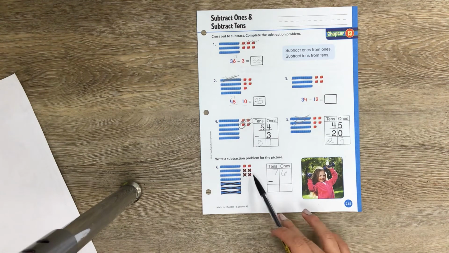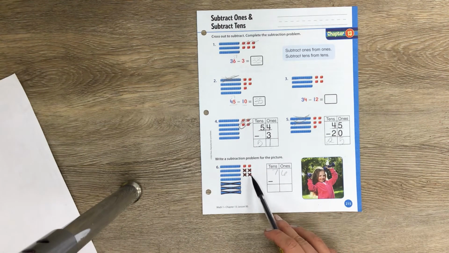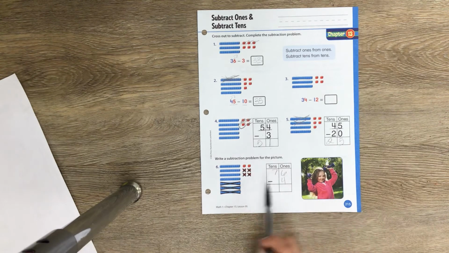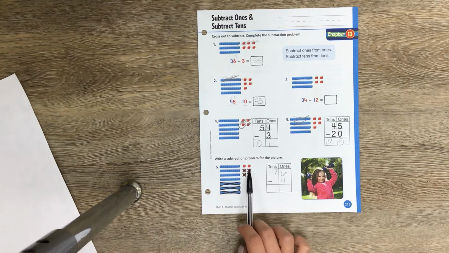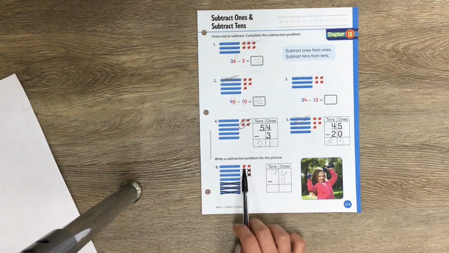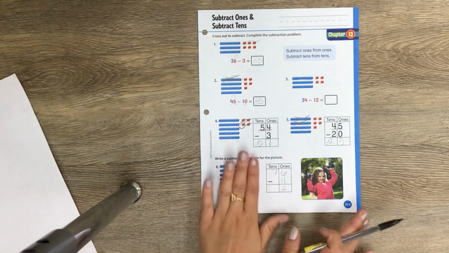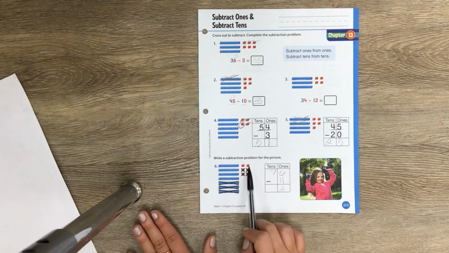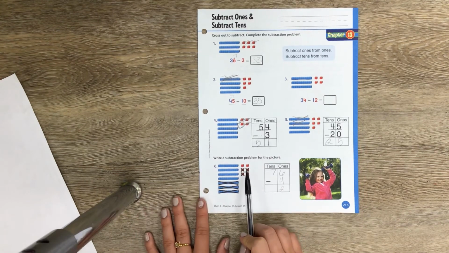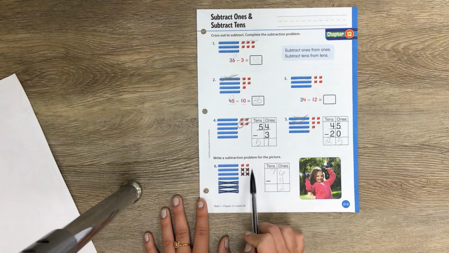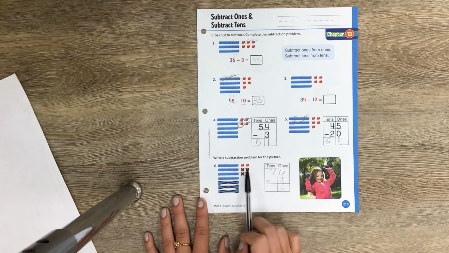So how many ones boxes did I cross off? 1, 2, 3, 4. You see 4 X's. And I crossed off 4. So how many do I have left? 1, 2, right? I had 6 in all. 1, 2, 3, 4, 5, 6. And now I have 4, so I had 6. Then I have 4 with an X through them. 4. And then I have 2 left.